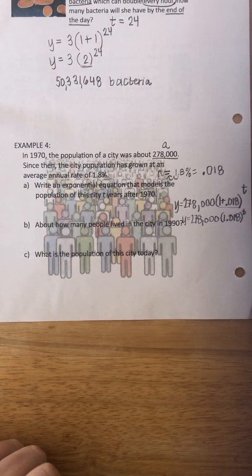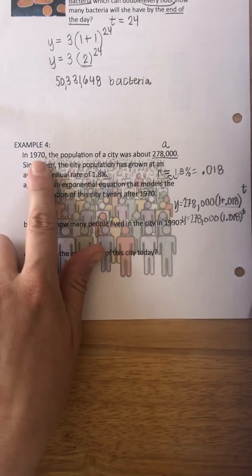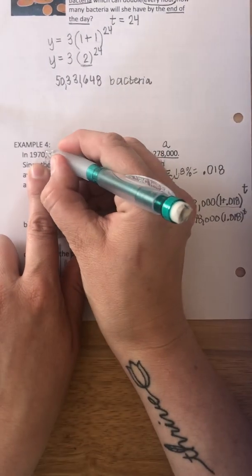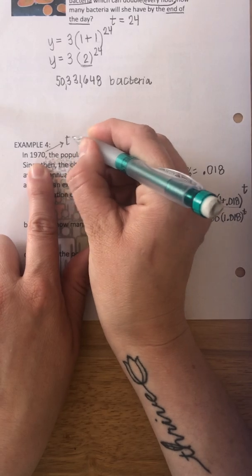Letter B, about how many people lived in the city in 1990. Well, look at the problem. It starts in 1970. Remember I told you that the beginning of the problem represents the year 0.